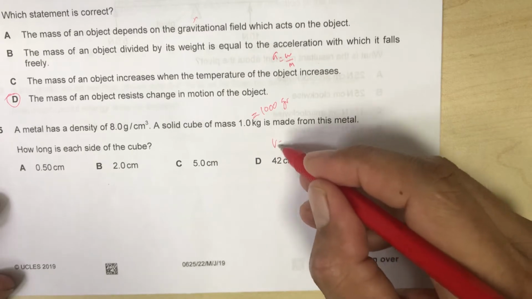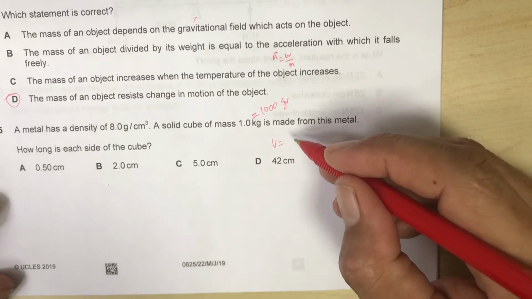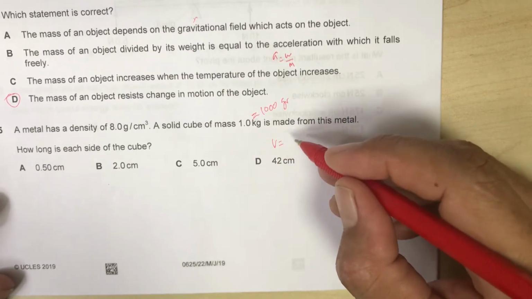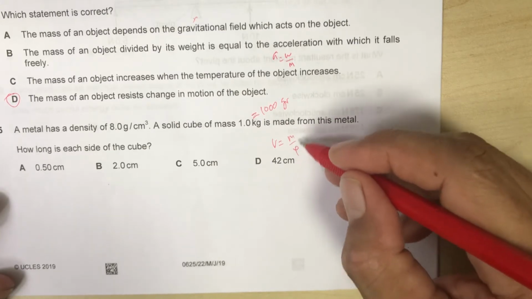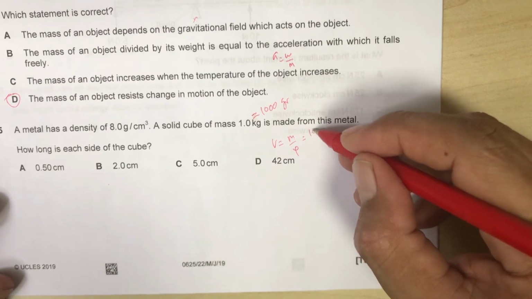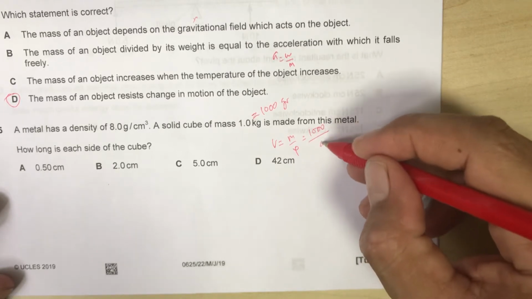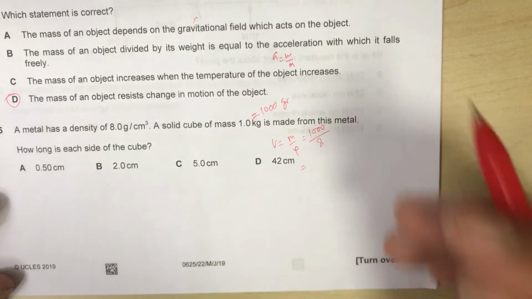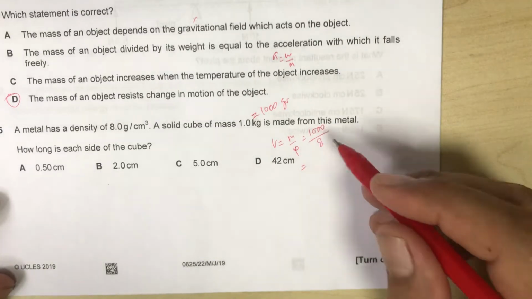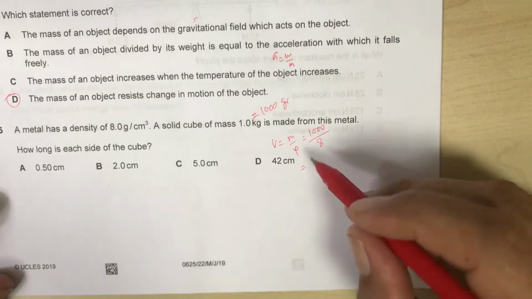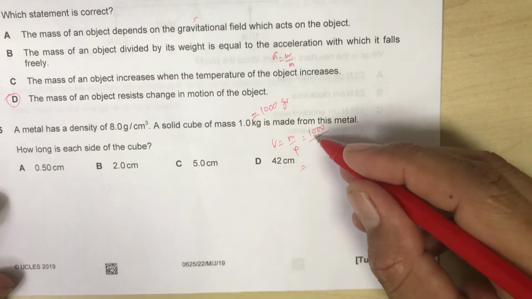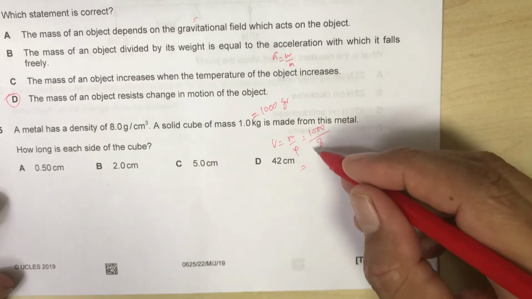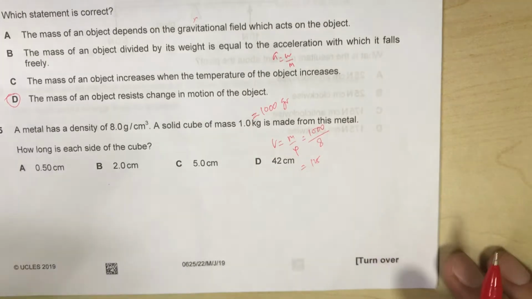The volume is mass over rho, 1000 grams divided by 8, which equals 125.